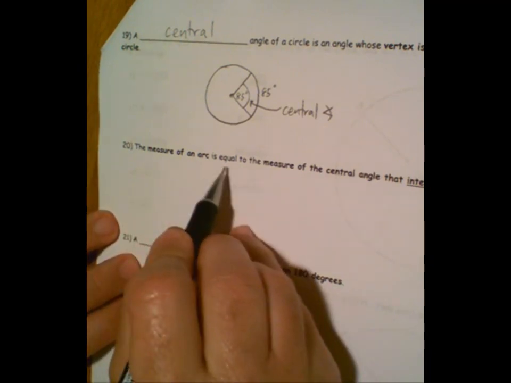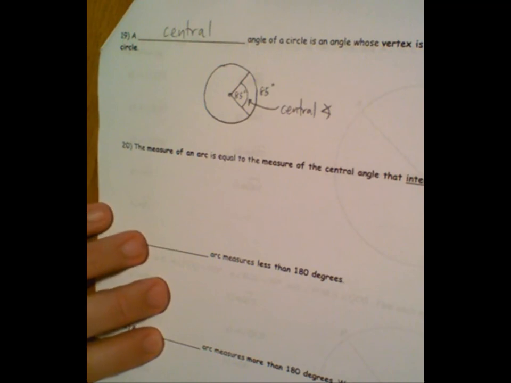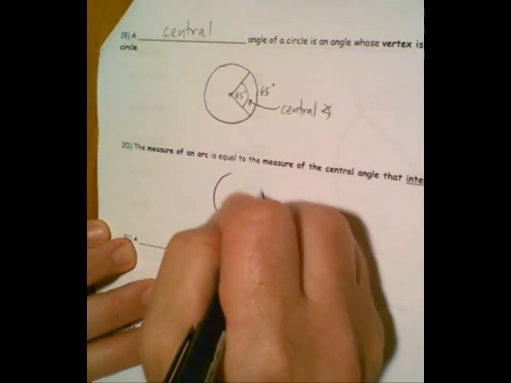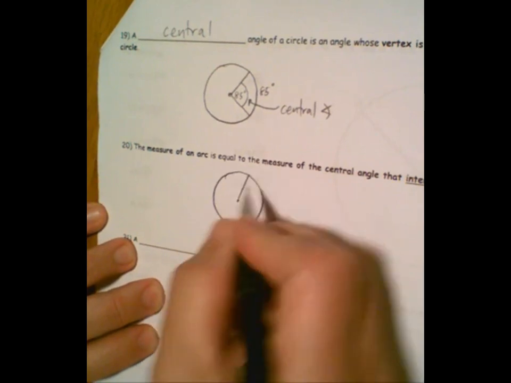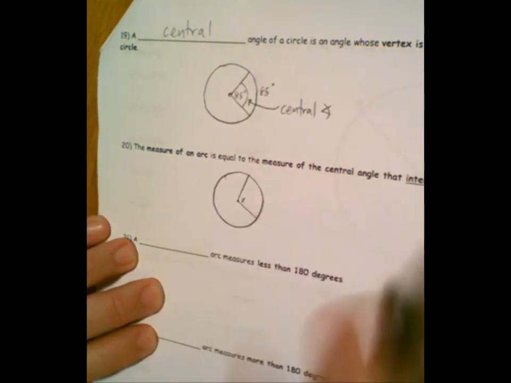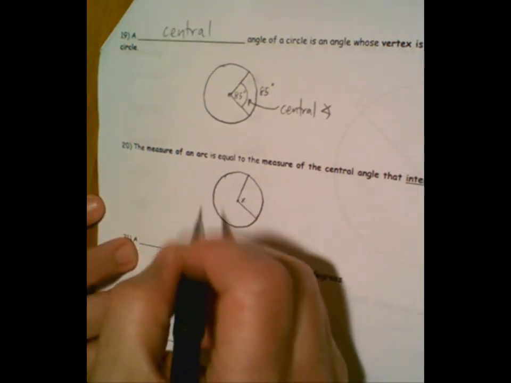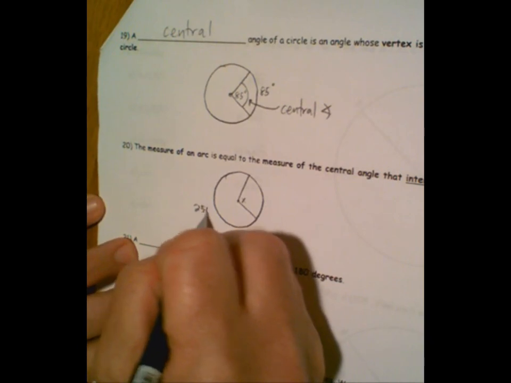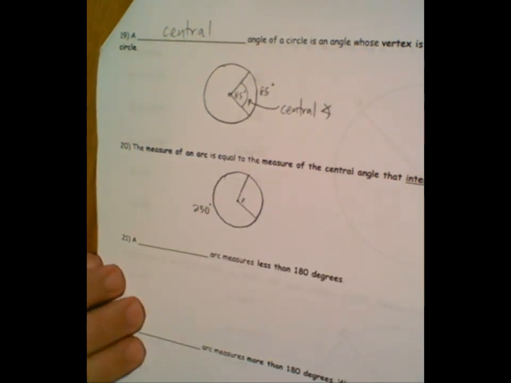The measure of an arc is equal to the measure of the central angle that intercepts that arc. So let's say you have this, and we're trying to find out what x is. And they told us that this was 250 degrees, this part here, this major arc, the bigger one.